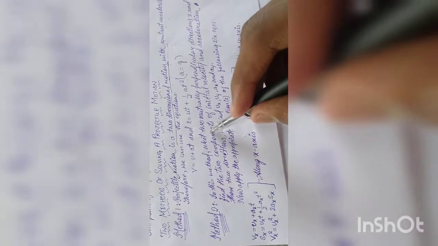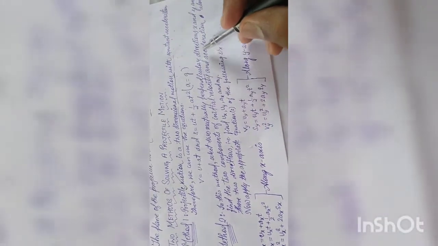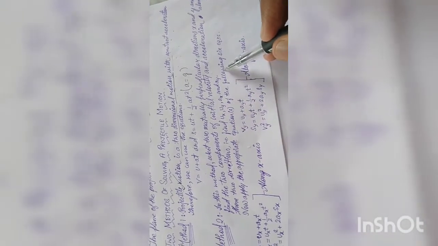The second method: select two mutually perpendicular directions x and y, and find the components of initial velocity and acceleration along these two directions. Find ux, uy, ax and ay. Then apply the appropriate equations from the following six: vx equals ux plus axt, along the x-axis s equals ut plus half at squared, and v squared equals u squared plus 2ax.